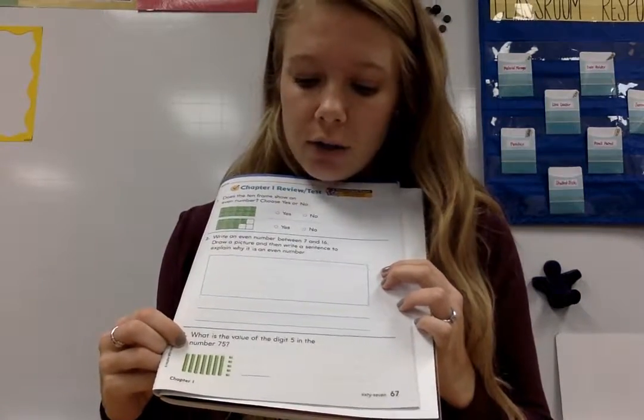The last one on this page says, what is the value of the digit 5 in the number 75?